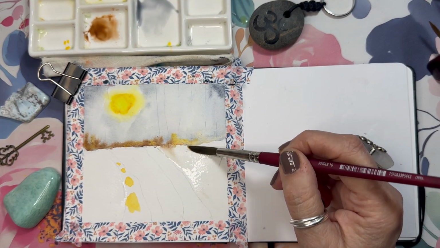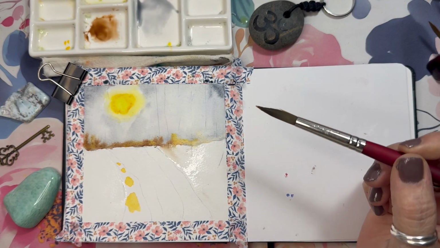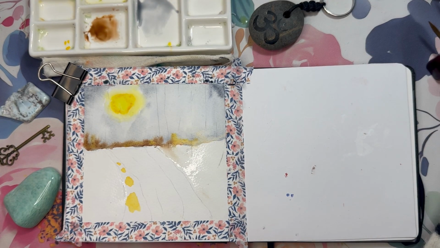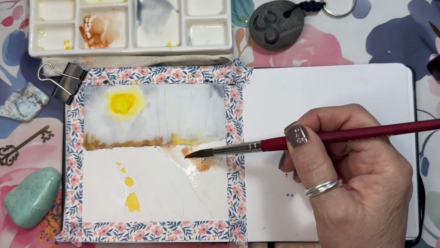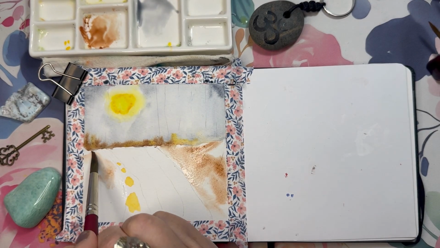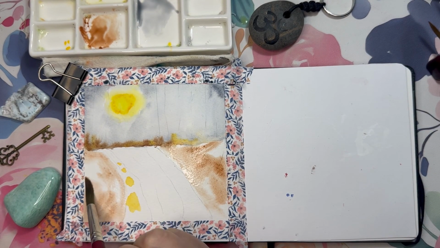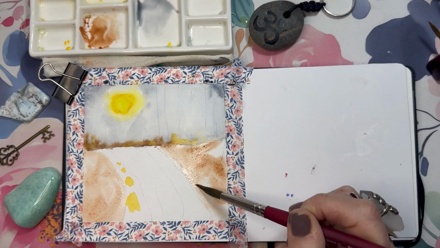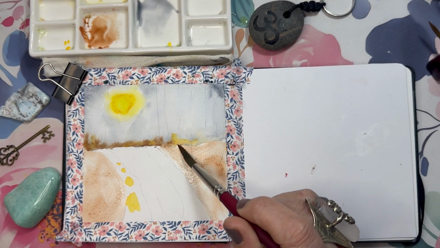And these are more like all the leaves, crunchy leaves. So let's just do a little bit of burnt sienna again. Just go in there with our burnt sienna, just like a little background, so we don't have any white spots.